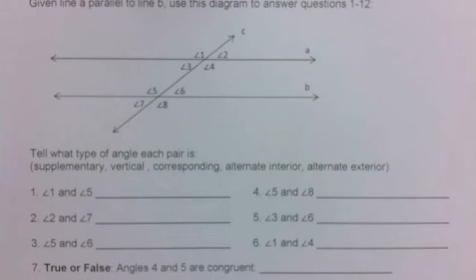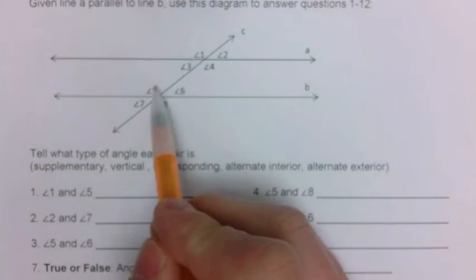In our practice examples, we're going to use our first diagram to answer the questions in 1 through 12. Lines A and B are parallel to each other, and line C is the transversal intersecting the two parallel lines. The first set of questions, we have to tell what type of angle pair the given angles are. In number 1, they want to know angle 1 and angle 5.